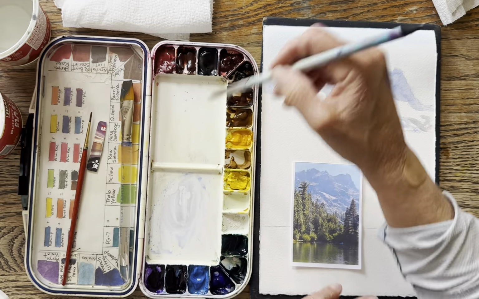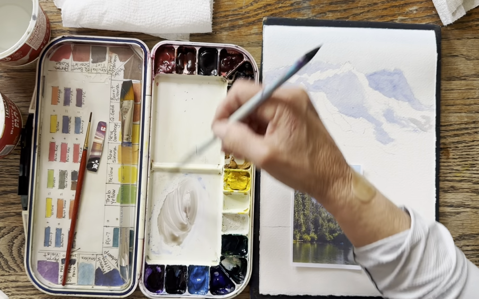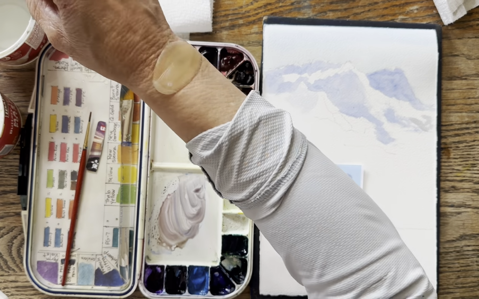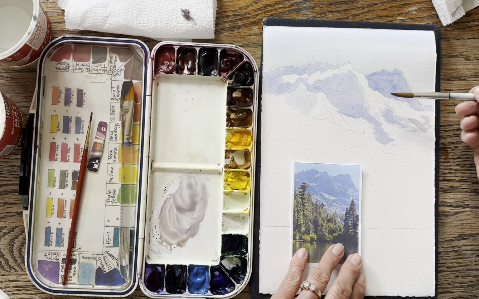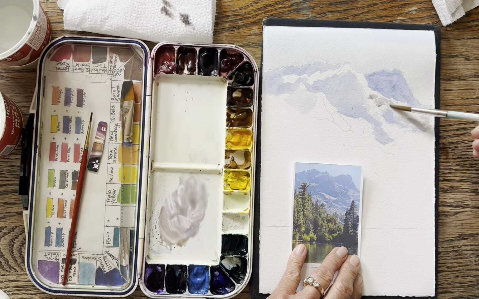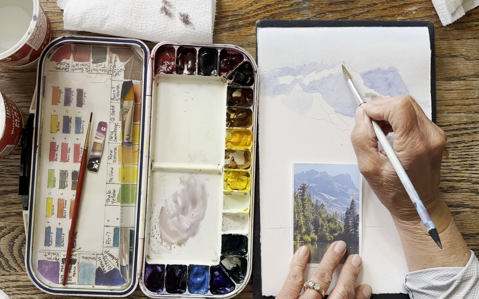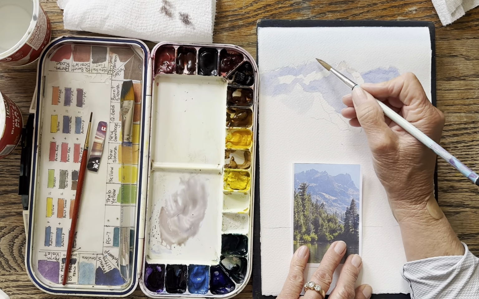This was sepia. I just added in there. I'm going to add a little more permanent rose. And then, okay. Now I'm going to make sure that has a lot of water because this is almost white. Yeah. My highlights. Actually wanted those lighter than the sky.